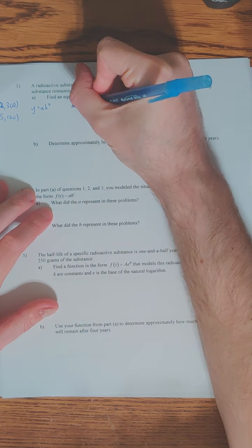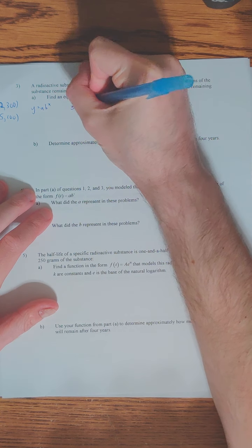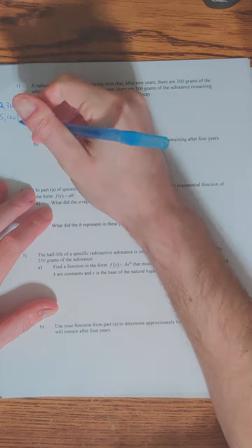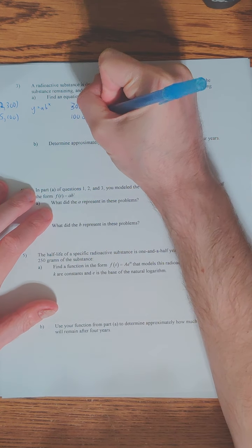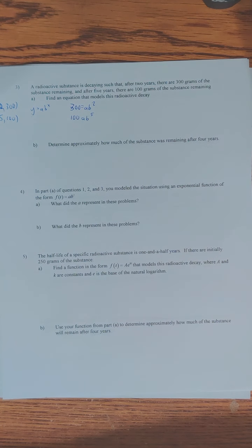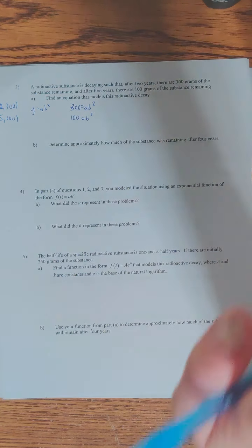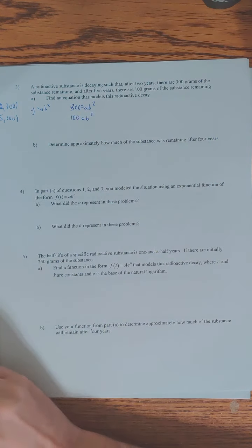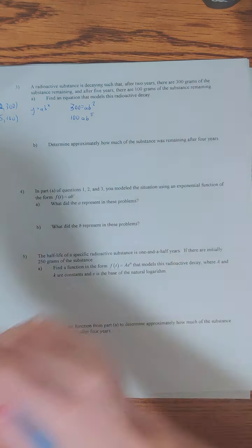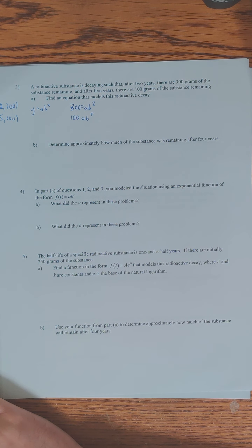And I know I've got 300 equals ab squared. And I have 100 equals ab to the 5th. And, ooh, I don't have a nice little trick anymore where I can just solve for a right away because the b's don't cancel out because I'm not raising anything to the 0.